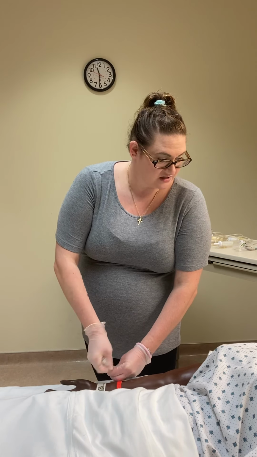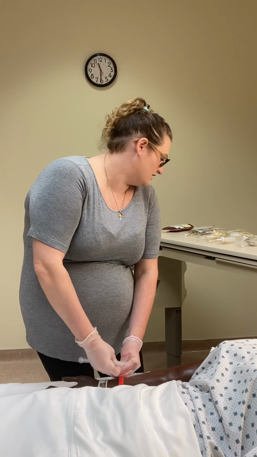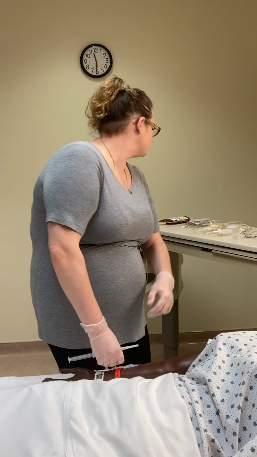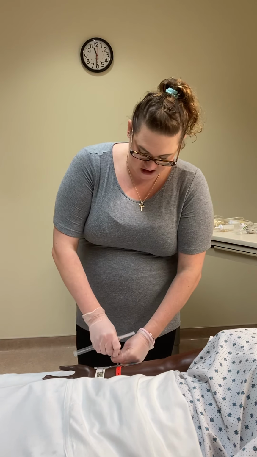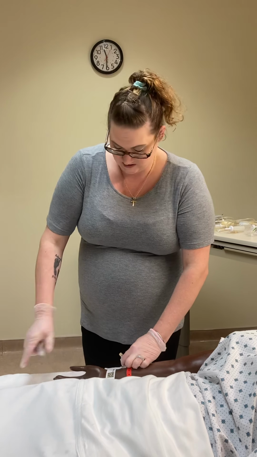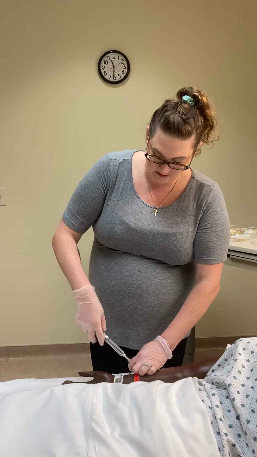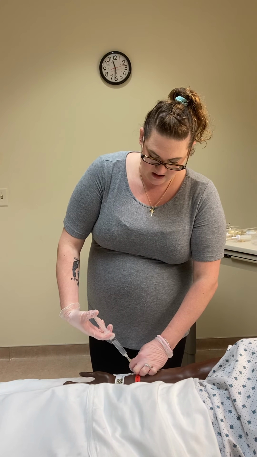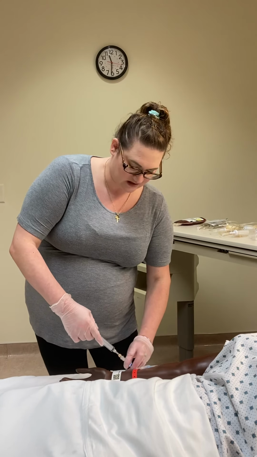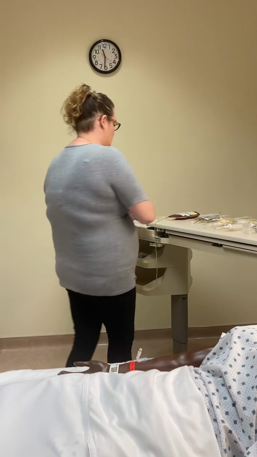Do you know what your blood type is? And a lot of patients might not know it. So we're going to have to look at her chart. And it says that she's B positive. All right. So I scrubbed for 15 seconds. I'm connecting. I'm going to aspirate for blood, and I get it. And then I'm going to slowly flush. And I'm just going to clamp it back up for right now. This is going to go into my sharps container.